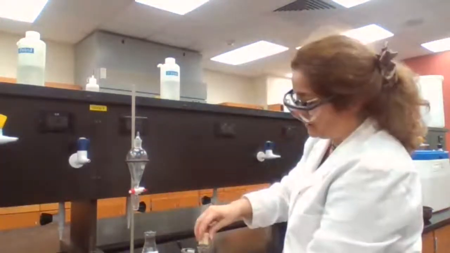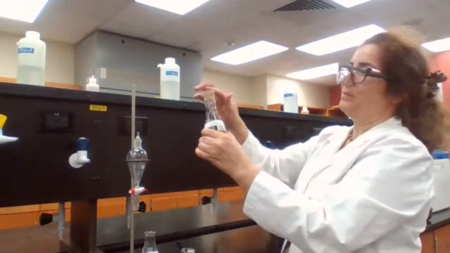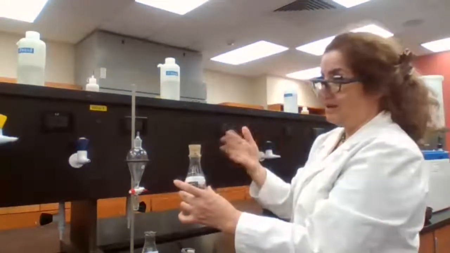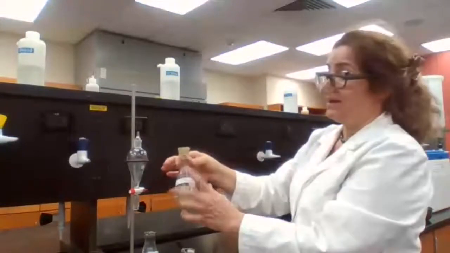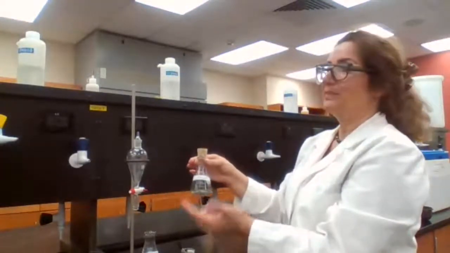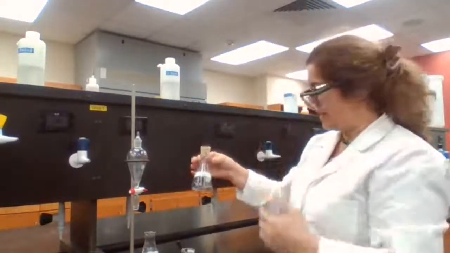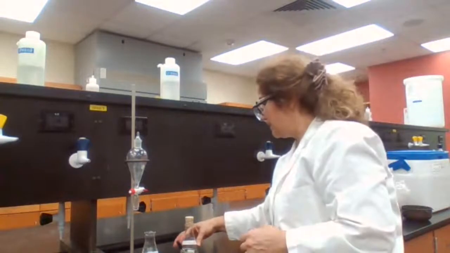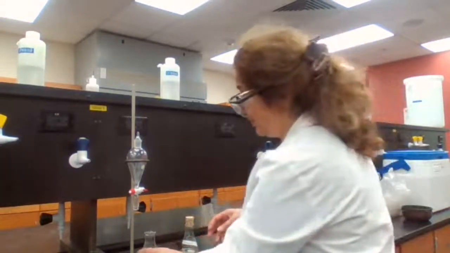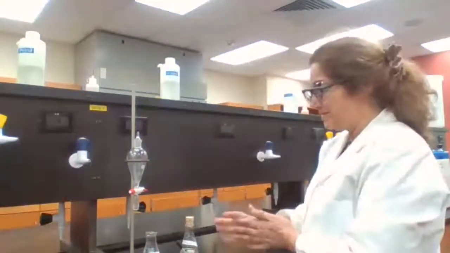Now we have two separate layers. I use a cork to close it because I don't want to get ether in my face or evaporate the ether in the lab area. To evaporate it later on, I'm going to place it in the fume hood, because ether is an anesthetic agent, and I don't want to be put to sleep at this point. I need to do experiments.